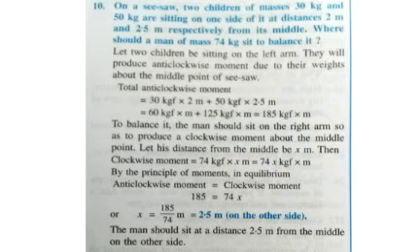Okay, so now on a seesaw, two children of masses 30 kg and 50 kg are sitting on one side of it and distance is 2 meter and 2.5 meter respectively from its middle. Where should a man of mass 74 kg sit to balance it? Means we have to balance the 74 kg man on the seesaw. Okay, now let two children be sitting on the left arm.